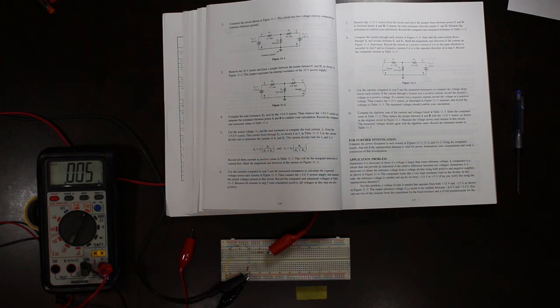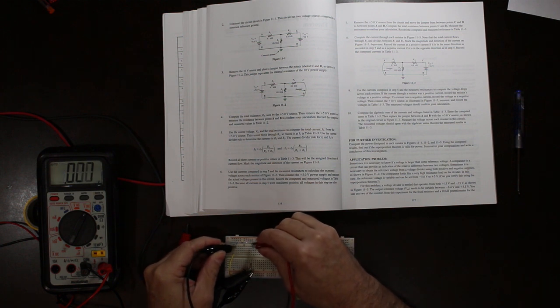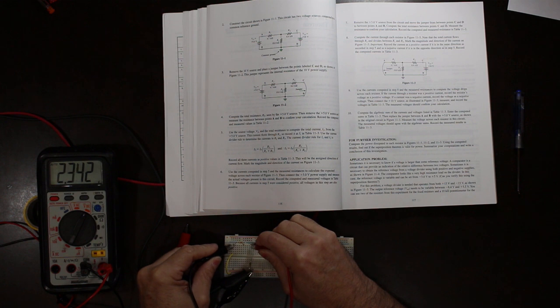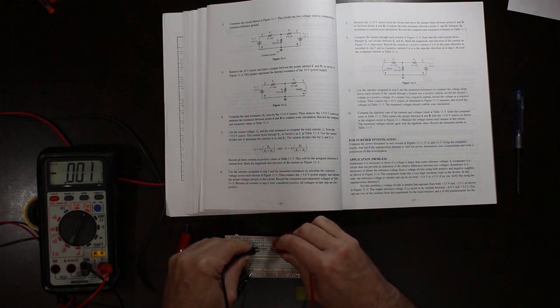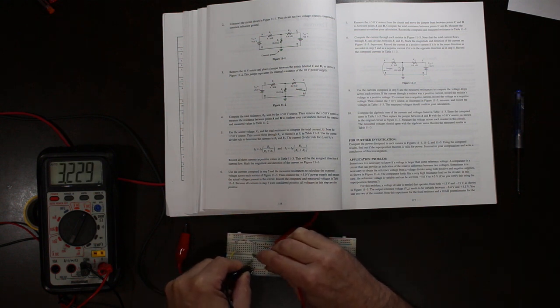The voltage across R1 is, let me just click it on there, 3.2 volts. Across R2, 6.8 volts, and across R3, 3.2.